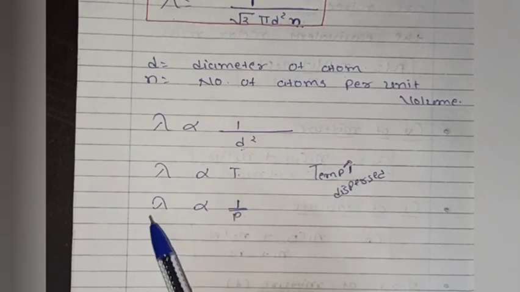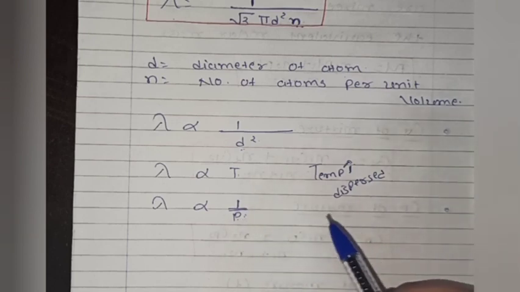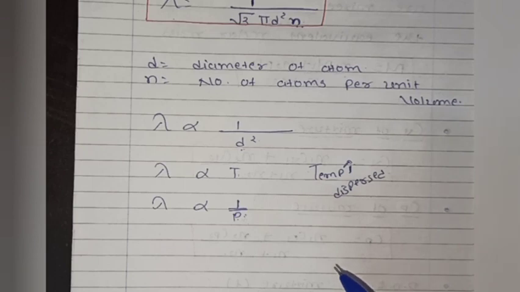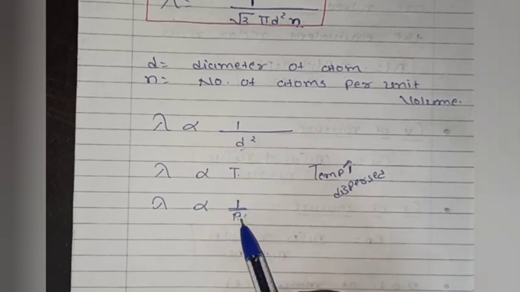And lambda is inversely proportional to the pressure. As pressure is reduced, the distance between the molecules will increase. Ultimately, it will start behaving as an ideal gas when temperature is increased and pressure is decreased.